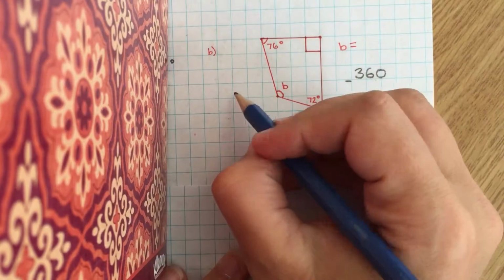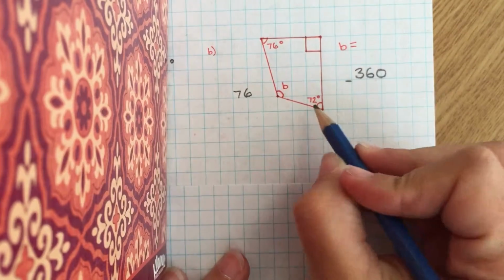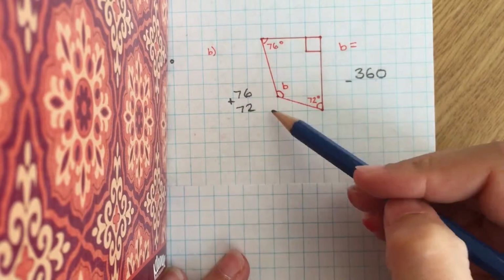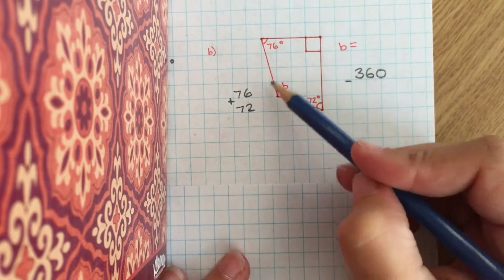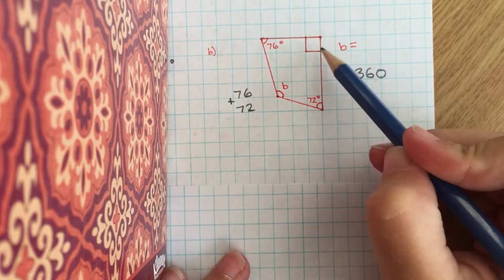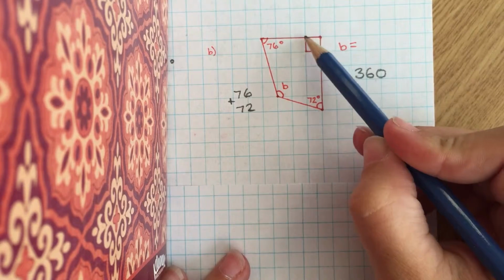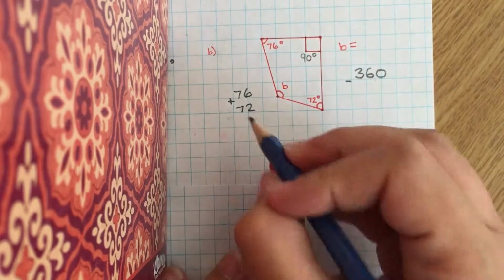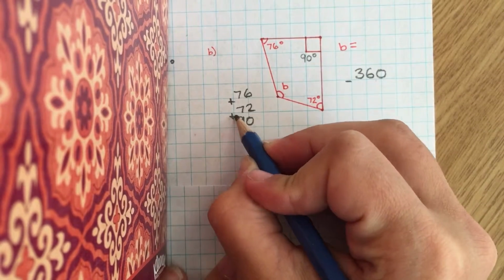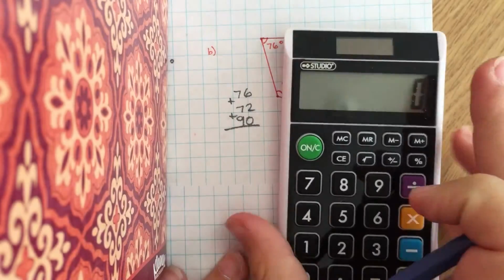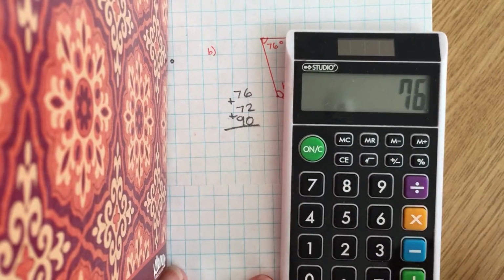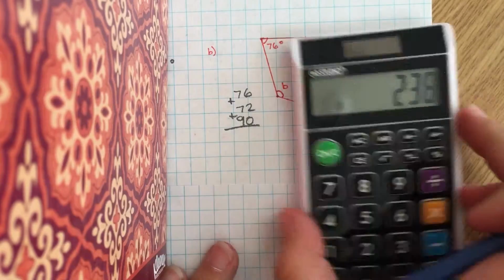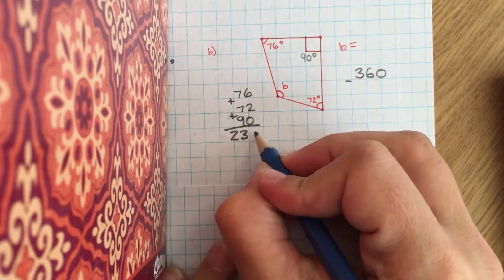So looking at what I know, this angle is 76 degrees and this angle is 72 degrees, but I'm missing values in both of these areas. So this is the one I'm trying to find, B. I need to use the clue that I learned earlier on that this square tells me that this angle is exactly 90 degrees. So that's part of what I know. So I'm going to add all 3 of those values together. 238.